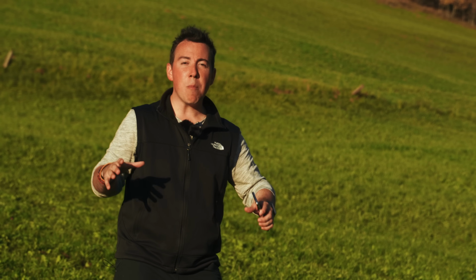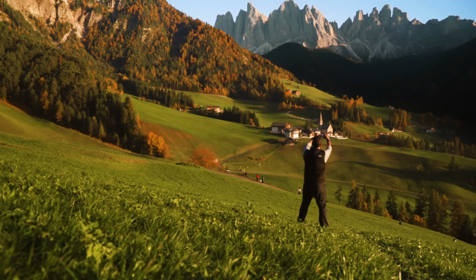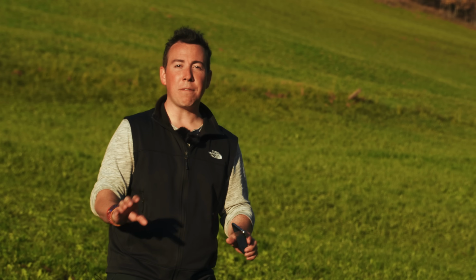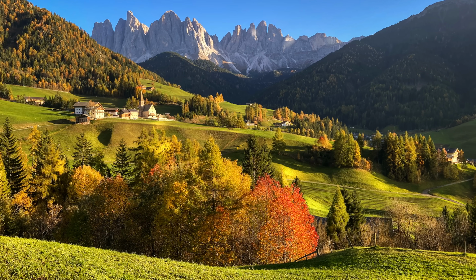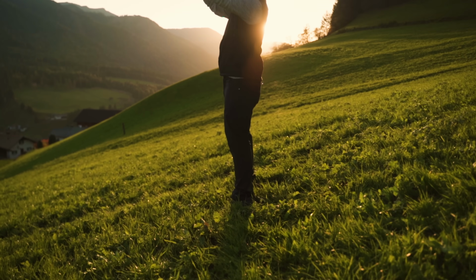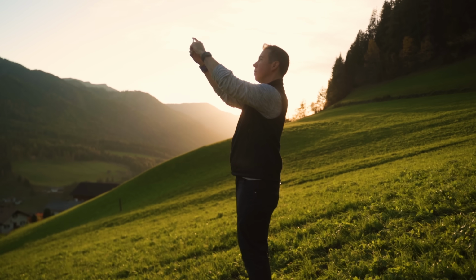So here we are at a much higher vantage point now, and I came here for a reason. Now I like that first shot. I actually really like that first shot. Everything about it just makes me want to smile. But it was a wide angle shot, and I love shooting wide angle, especially when I'm shooting landscapes.